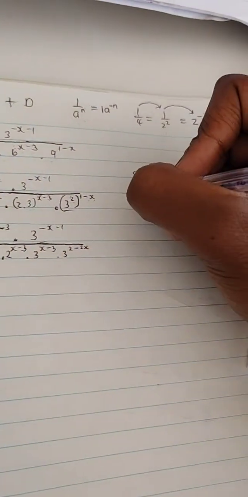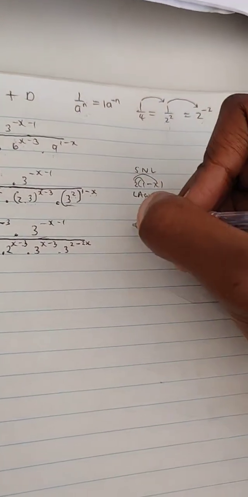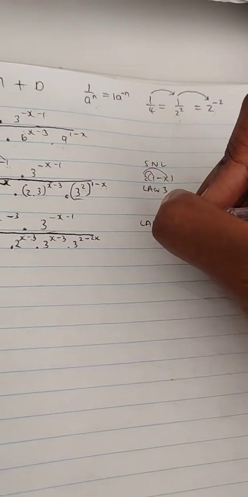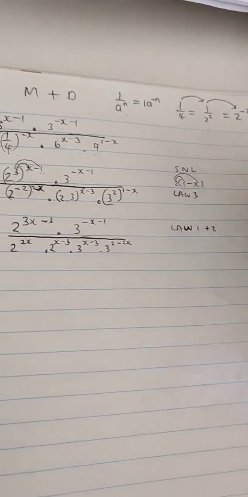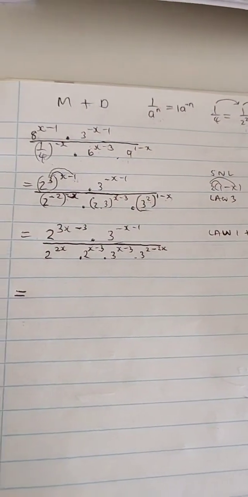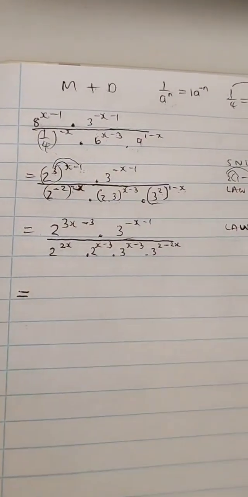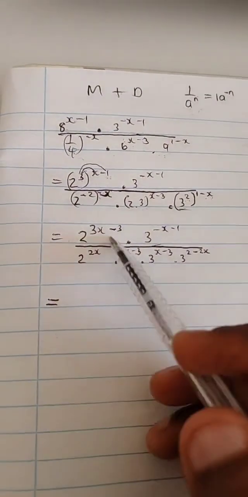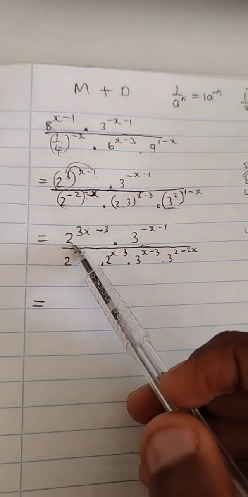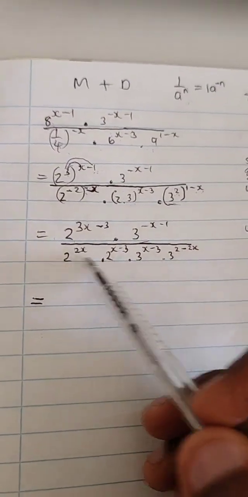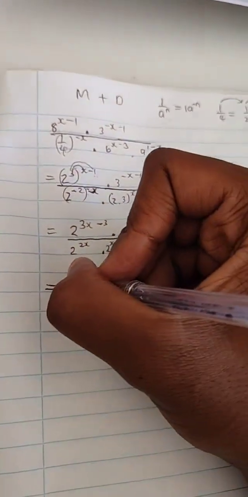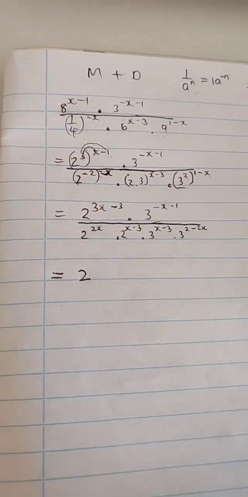So we've applied law 3. Now it's time to apply laws number 1 and 2. Whether you decide to apply those separately or together all at once is really up to you, guys. Remember that. So I have base 2 here, and base 2 at the bottom, 2 of them. Let's start with base 2 and collect the exponents.